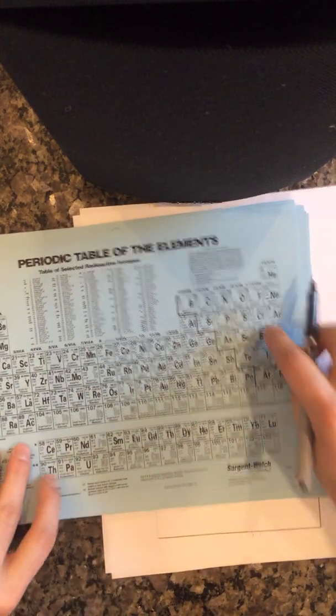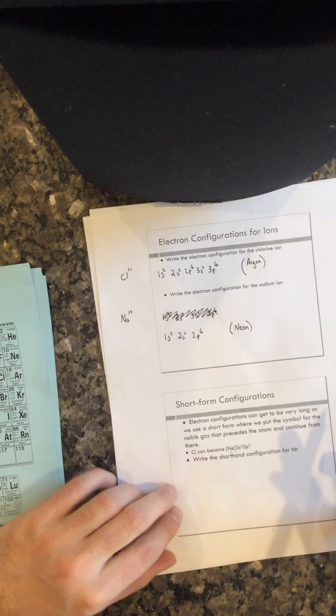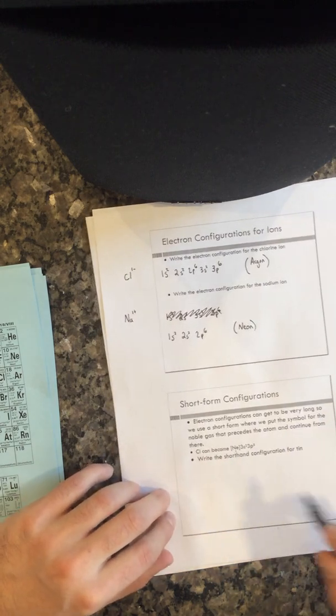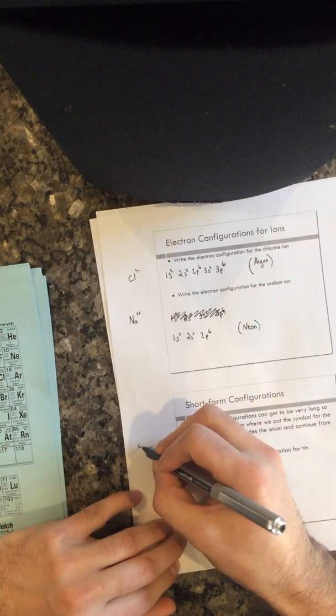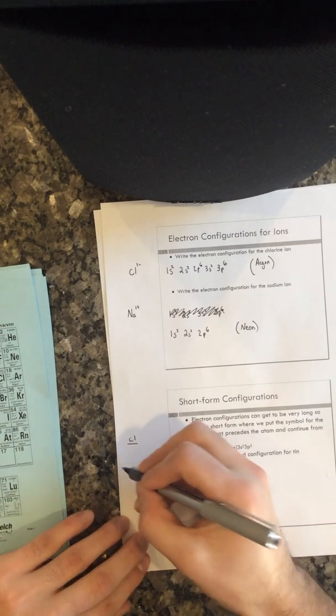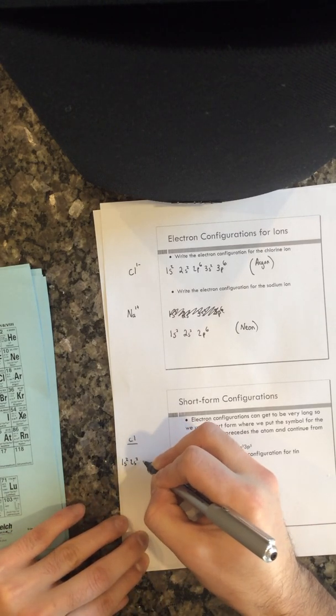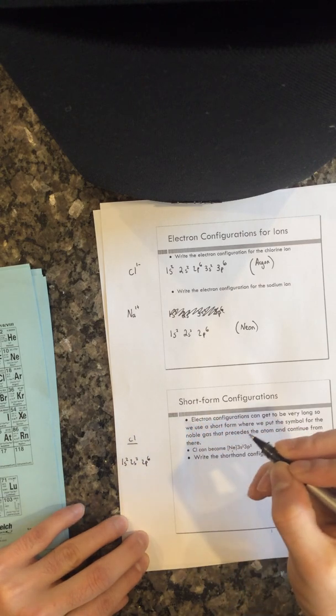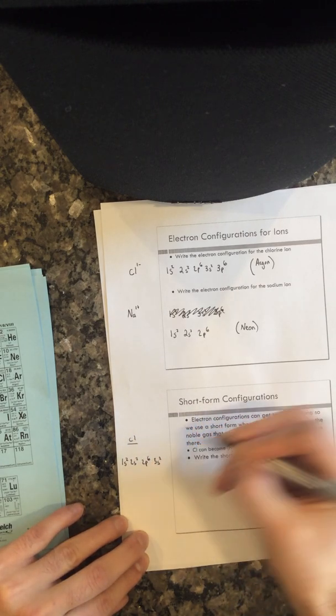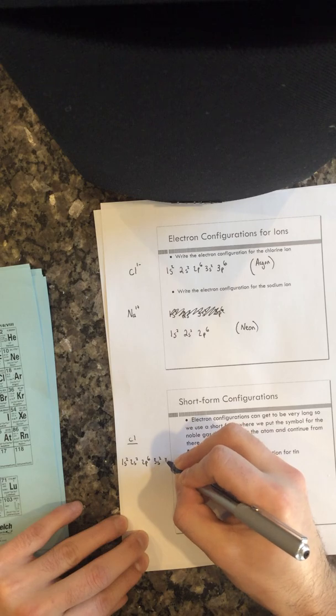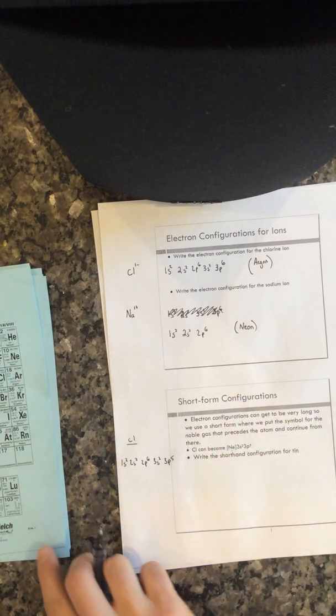What I mean by that, I'll show you here. For chlorine, you would have 1s2, 2s2, 2p6, and then you would have 3s2, and you would have 3p5, because chlorine is the fifth one there.